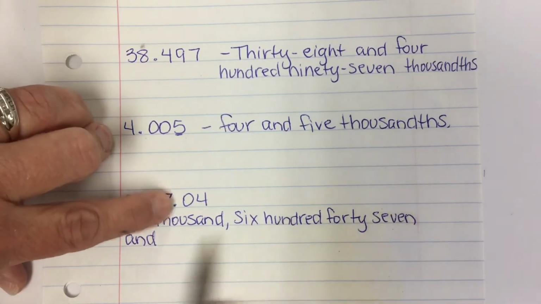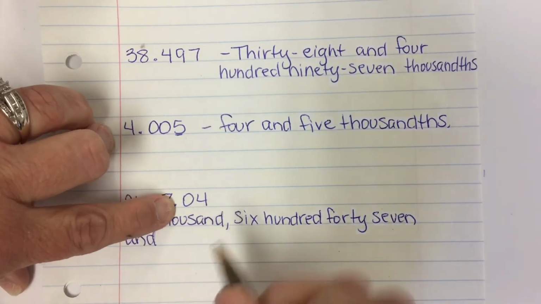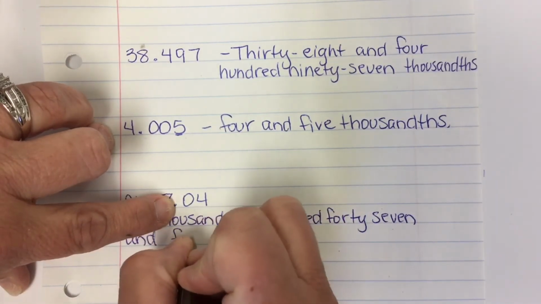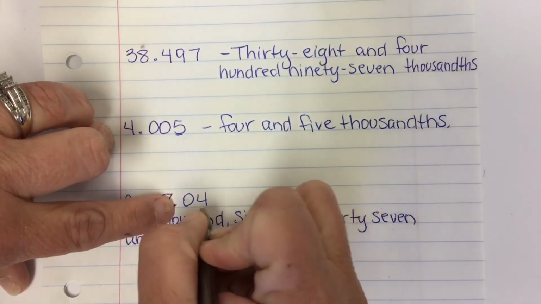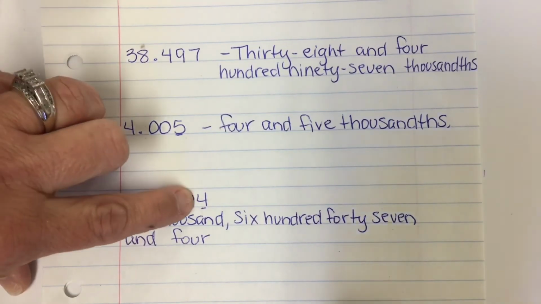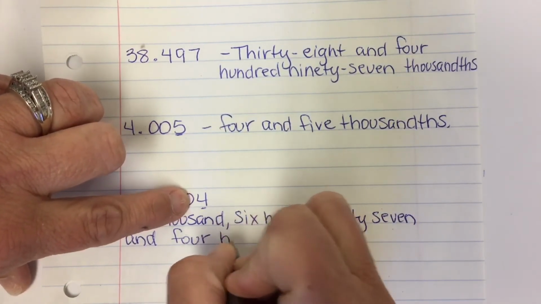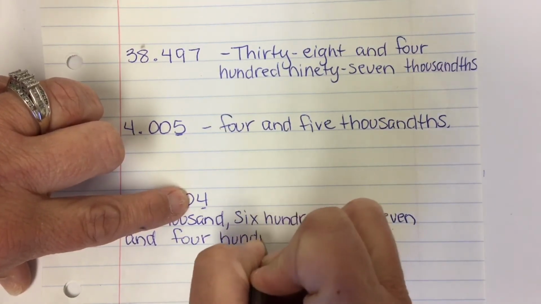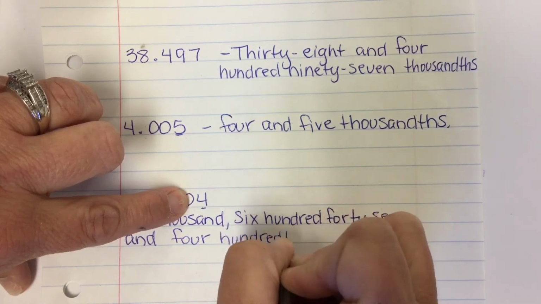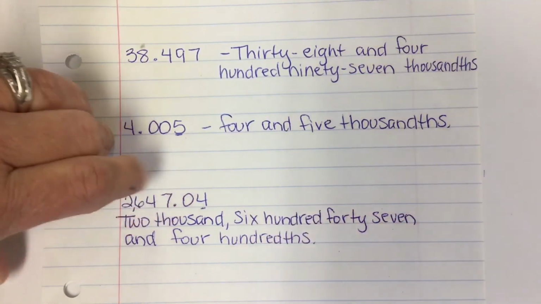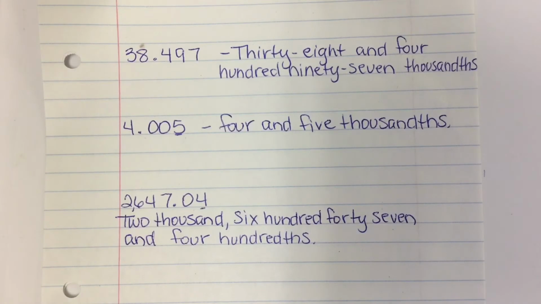Decimal says "and." 4. The 4 is the second place behind the decimal, so tenths, hundredths. So 4 hundredths. $2,647 and 4 hundredths. That's how you'd write that in written form.